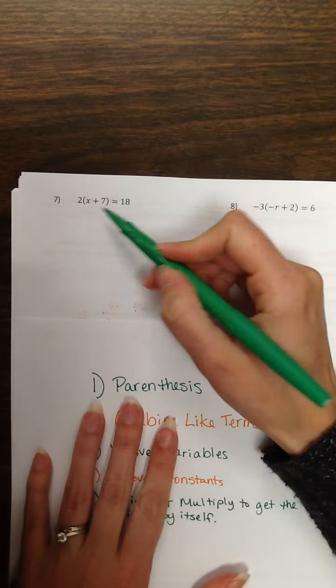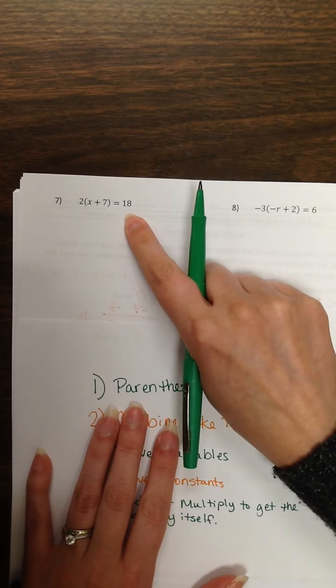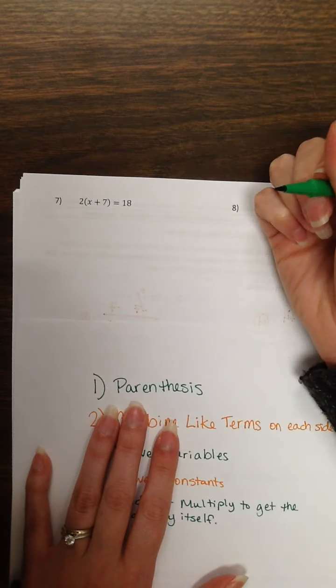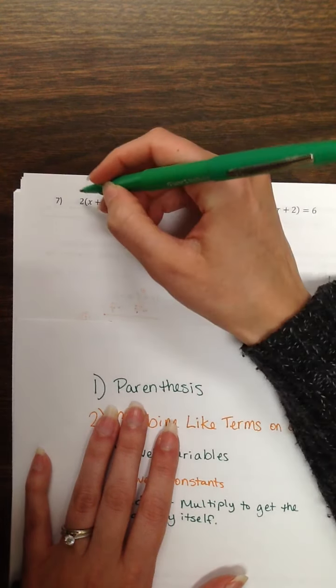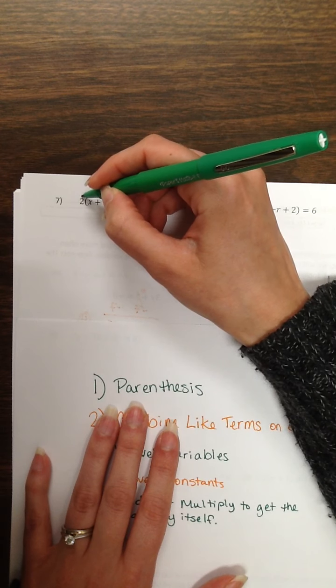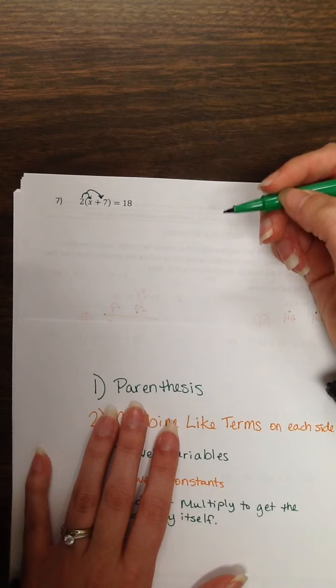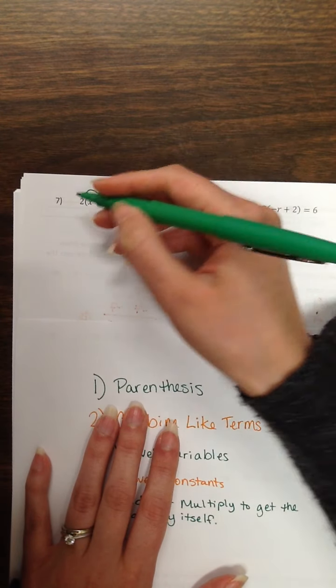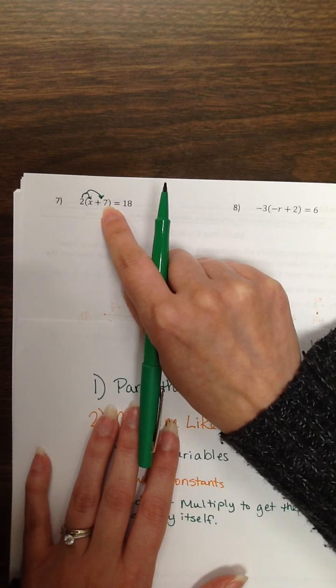So here, if I look at this problem, I do have parentheses, so I need to go ahead and take care of those parentheses first before I can do anything else. So I'm going to take this 2 and distribute it through my parentheses. Don't forget that second term.